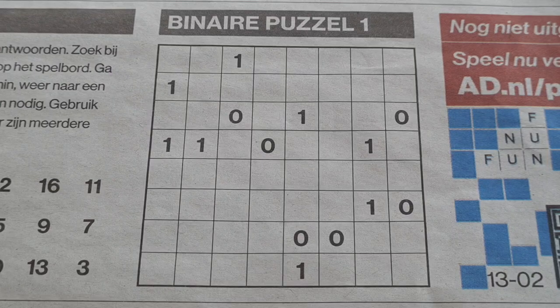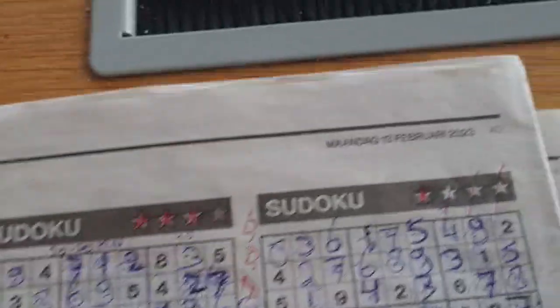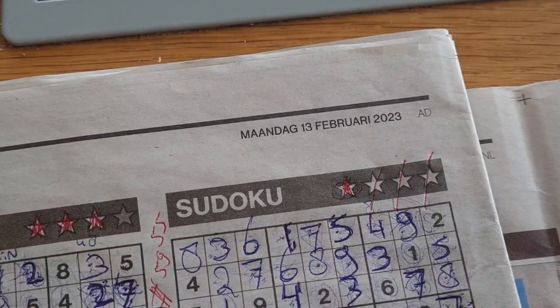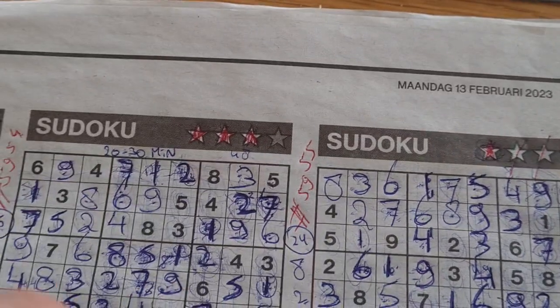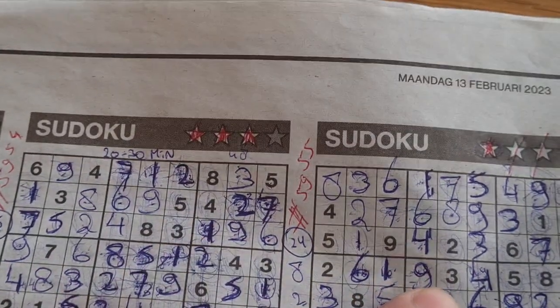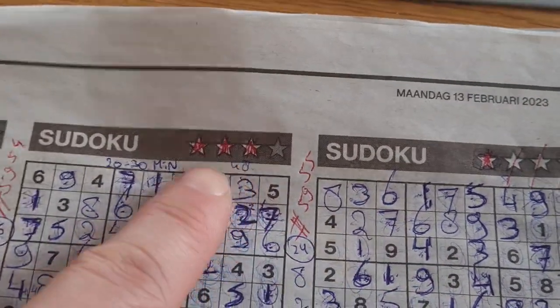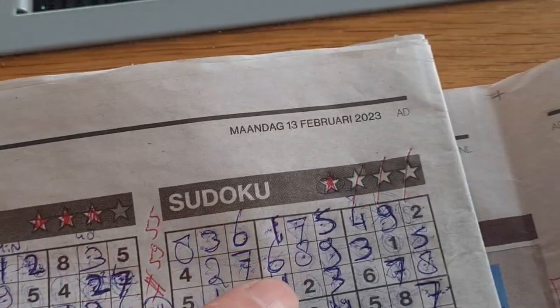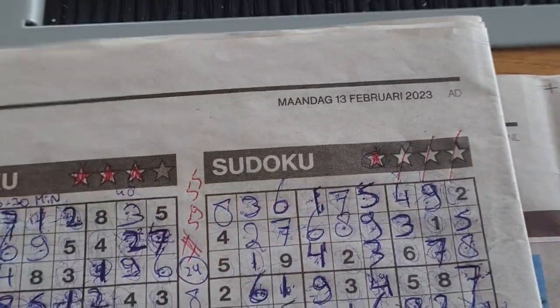The third puzzle in this edition of today's newspaper on Monday. Yes, new week, new day, new puzzles on Monday, February the 13th, 2023. I've already solved two puzzles, the 3-star Sudoku and the 4-star Sudoku. Well, this one is definitely a 3 stars, this one a 1 star. And two puzzles are left.